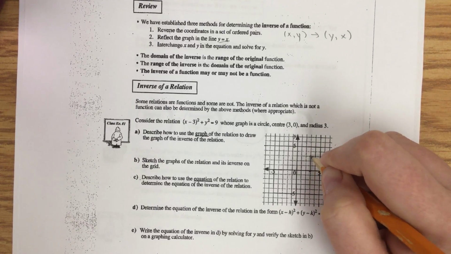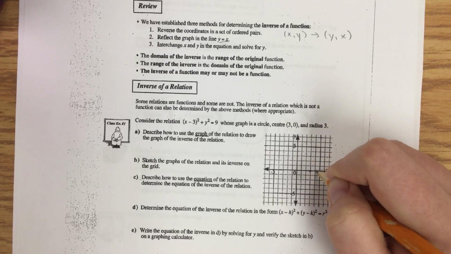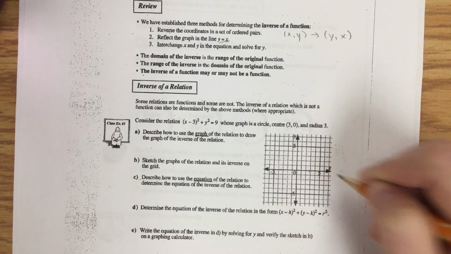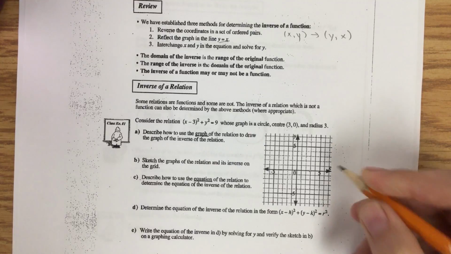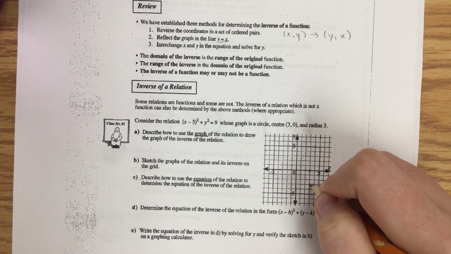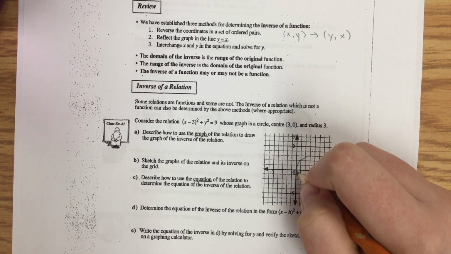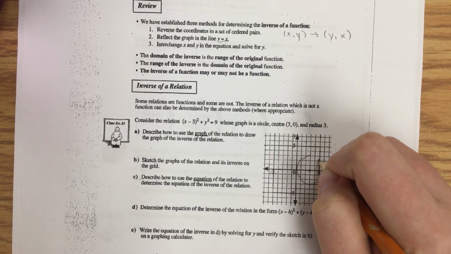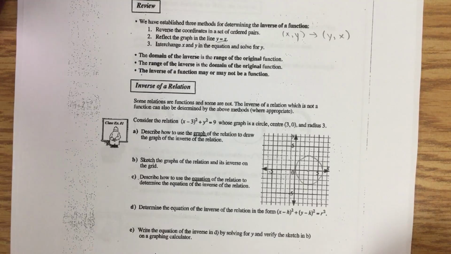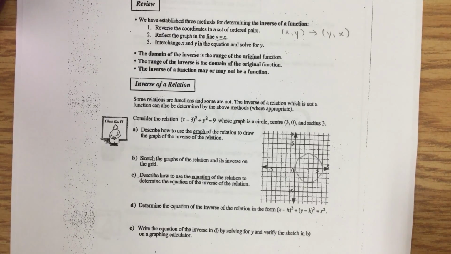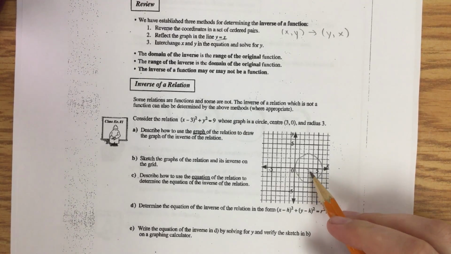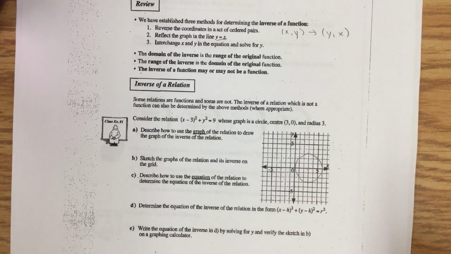So I'm going to go up 3, about right there, to the right 3, down 3, and to the left 3. And then I'm going to connect the dots as best you can to draw a circle. Okay, so center at x = 3, y = 0 with a radius of 3.